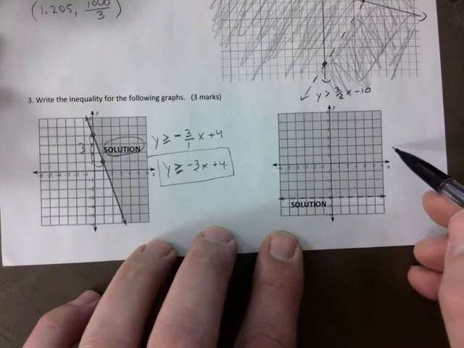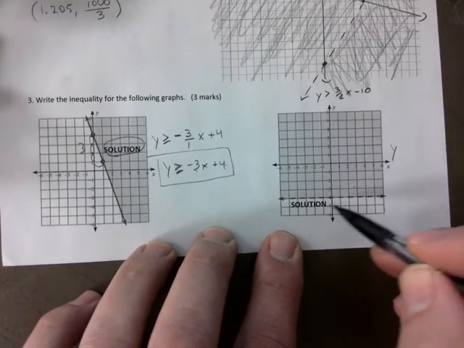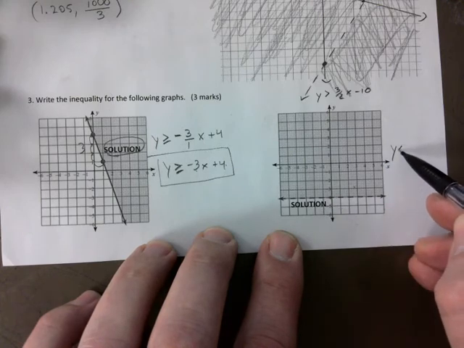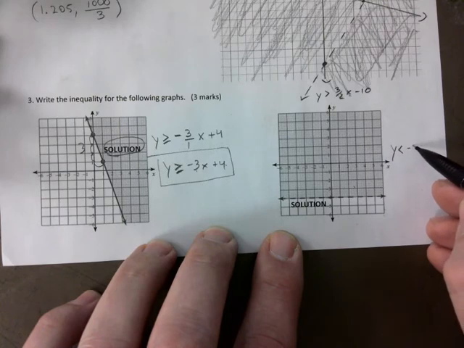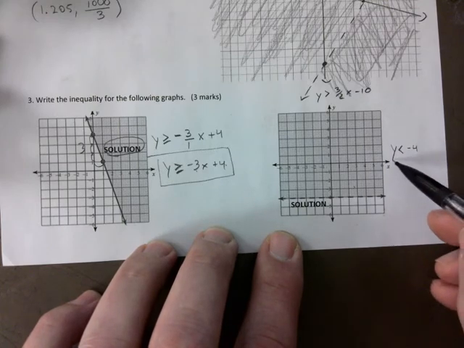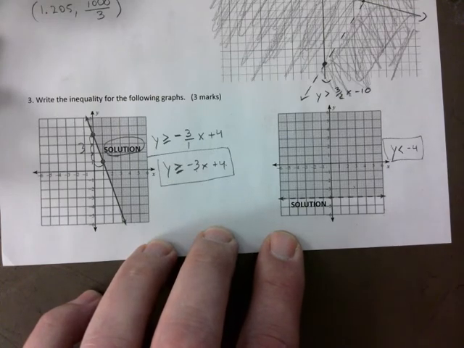Next one is a fairly easy one. Solution is below and it's a dashed line, so it's just this. And it's just a horizontal line, so that would be -4. That's a 1 marker, not a 2 marker.